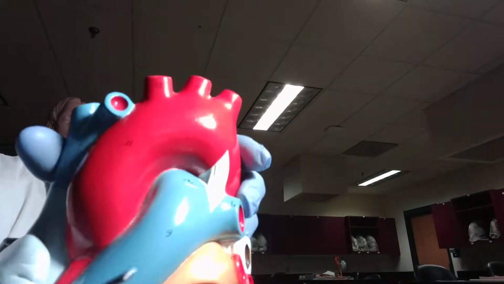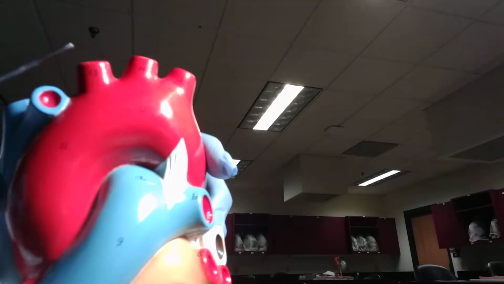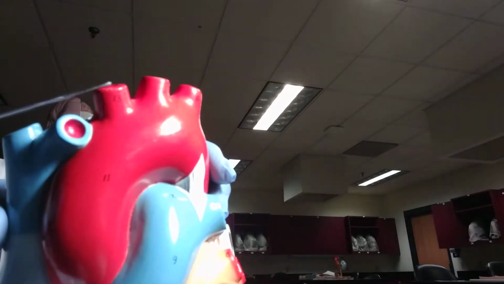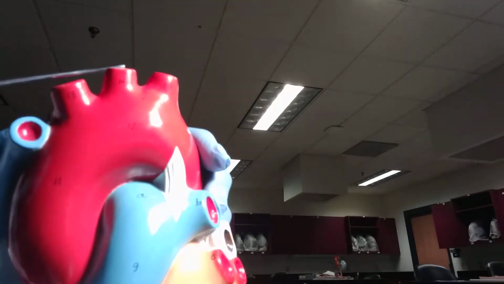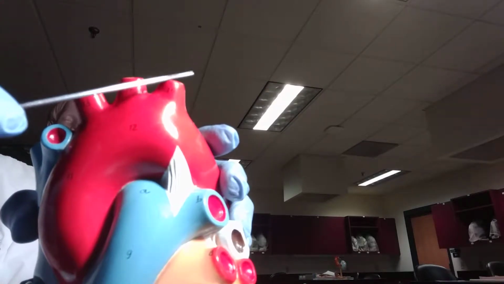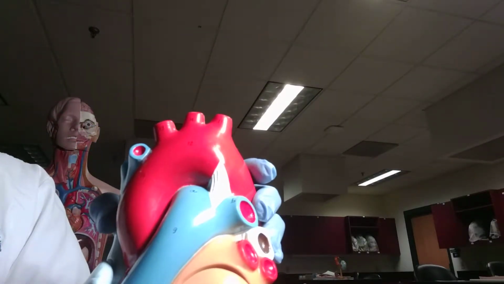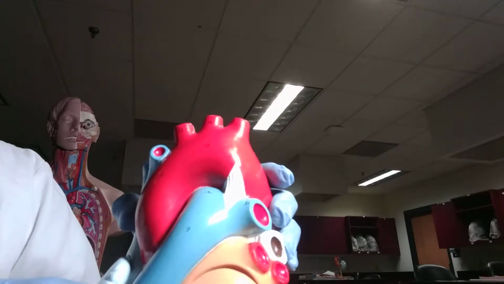Branches of the aorta are here from right to left. This is the brachiocephalic artery, the left common carotid in the middle, and the left subclavian in the far left. These are the branches of the aorta.